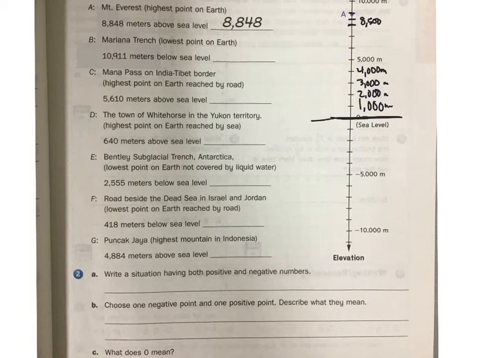If we look at B, the lowest point on Earth is 10,911 meters below sea level. So I'm going to start going down. Here's 10,000. I have to go past that to 10,911, which is very close to negative 11,000 meters. So I'm going to plot that right here, and I'm going to label it.